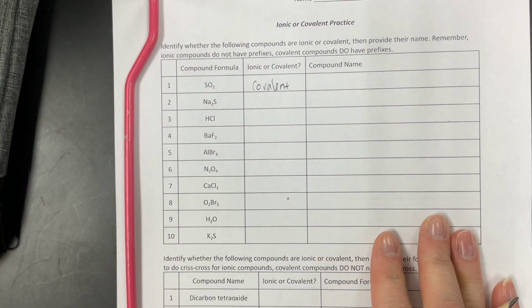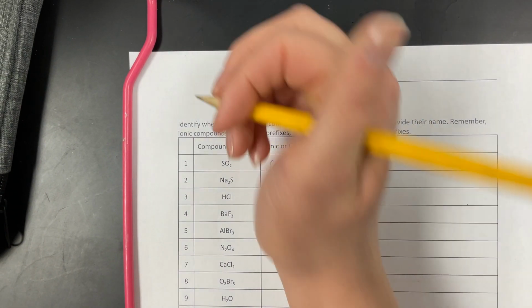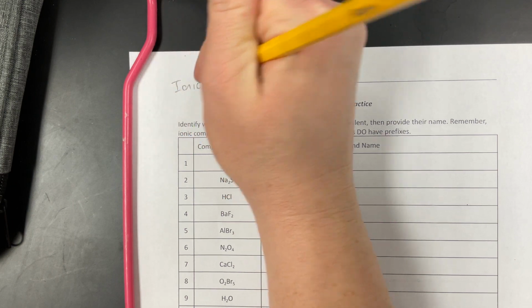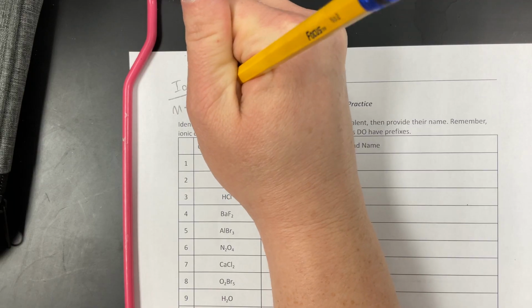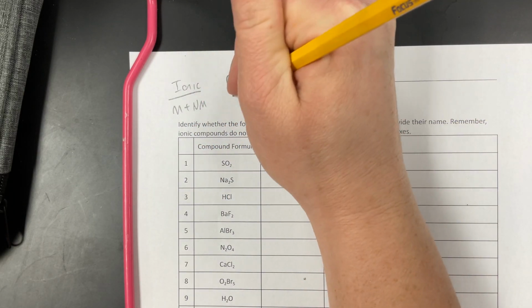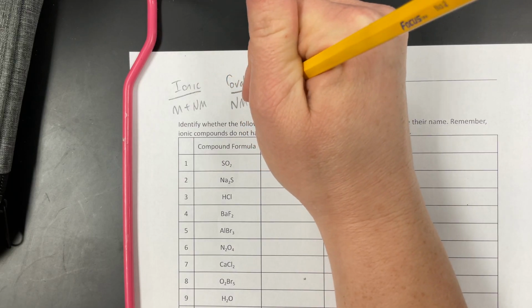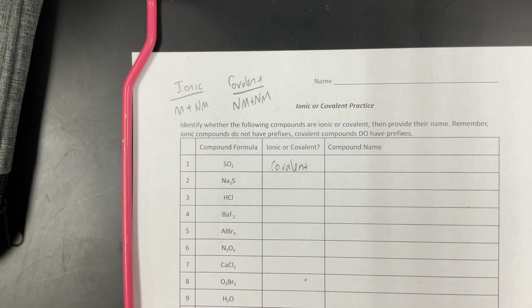And if you need to write that at the top, I always had to do that when I was trying to do these. I would write that ionic is going to be a metal and a non-metal. And I wrote that covalent is going to be a non-metal and a non-metal. That always helped me. Okay.